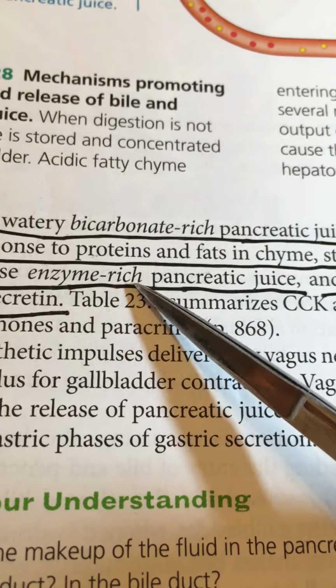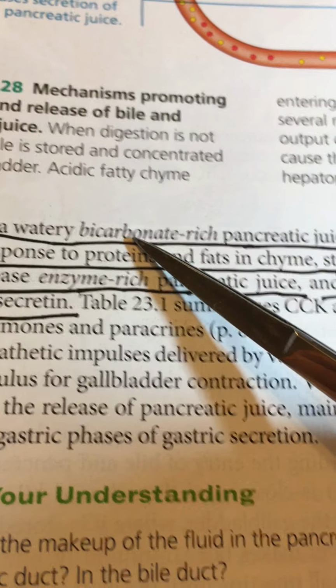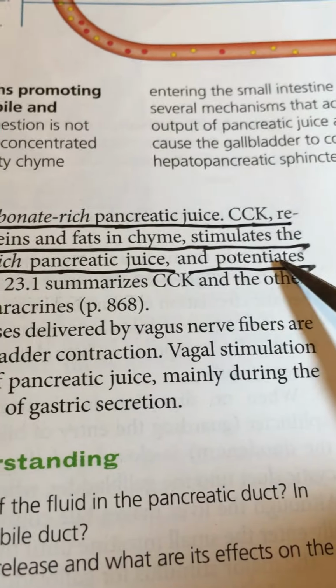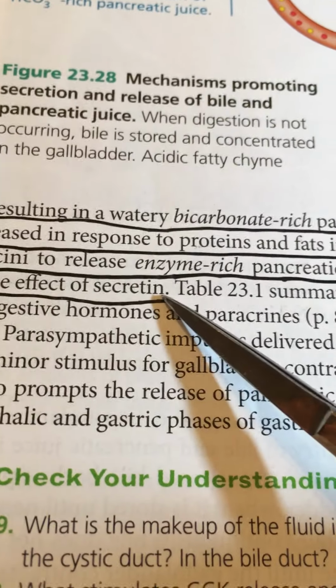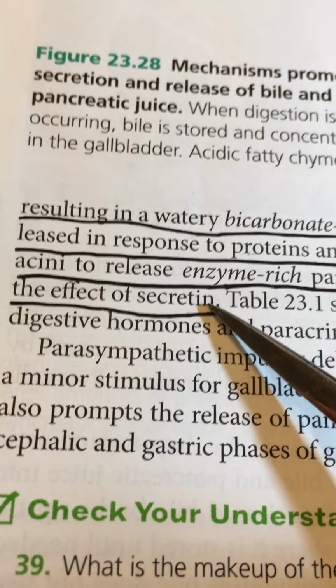Okay, so we're going to get enzymes along with the bicarbonate-rich watery fluid. And also it's notable here that CCK potentiates the effect of secretin, which is to say that they have synchronicity.